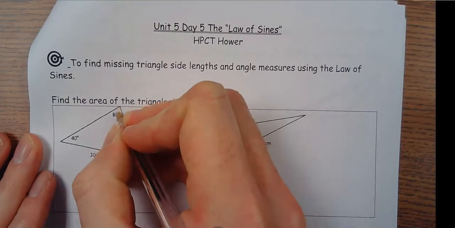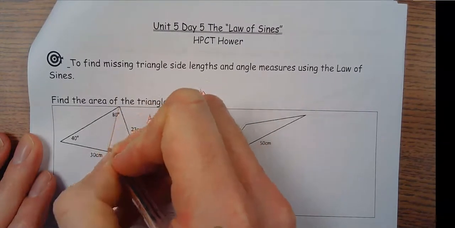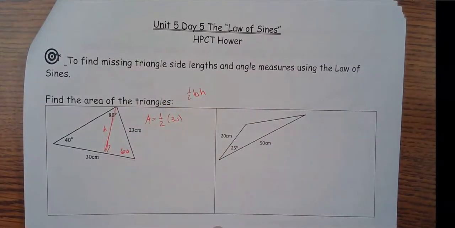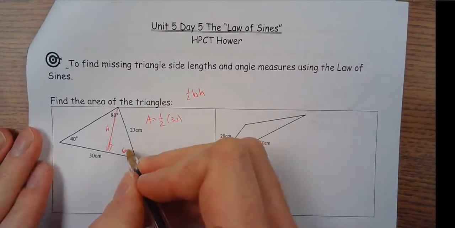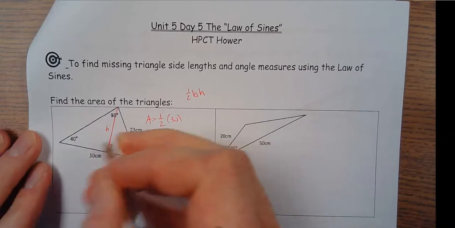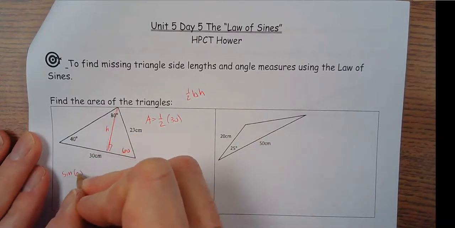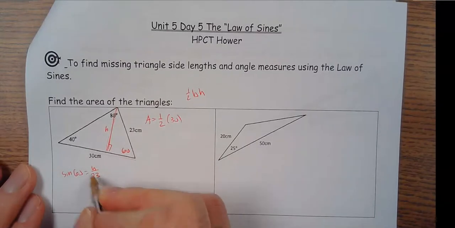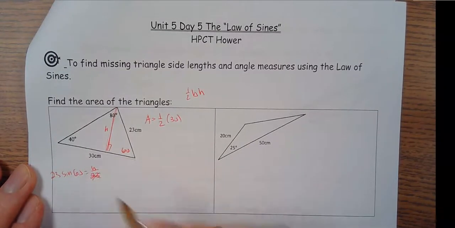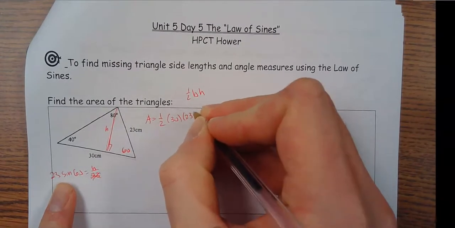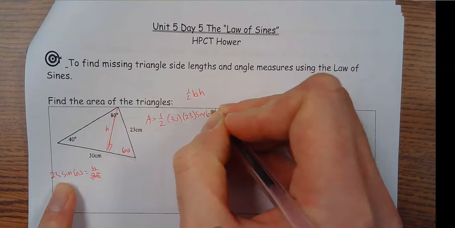I don't really know what the height is, but if I drop down a height here, call that h, I could use sine. Sine is opposite over hypotenuse, so sine 60 equals h over 23. If I multiply 23 over, I've got the height: 23 sine 60.